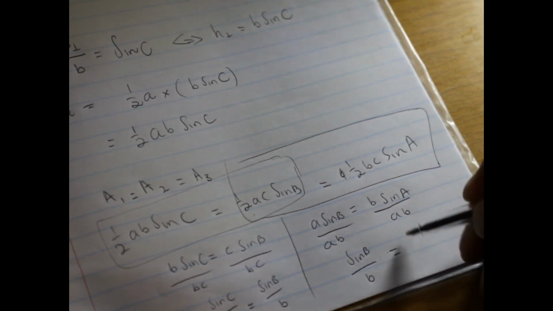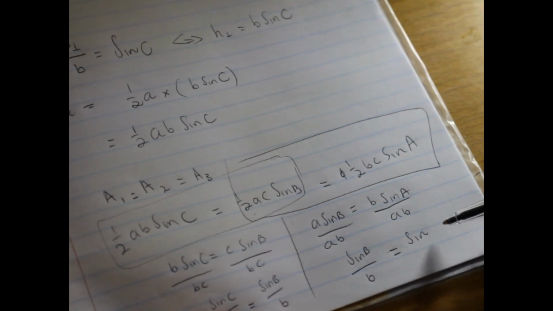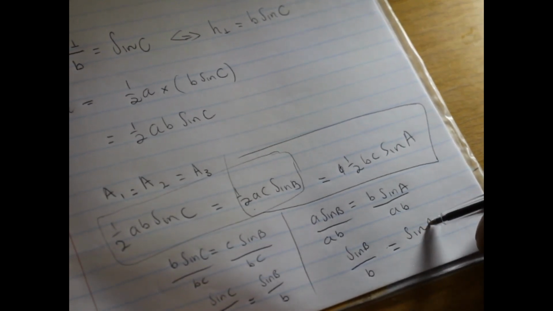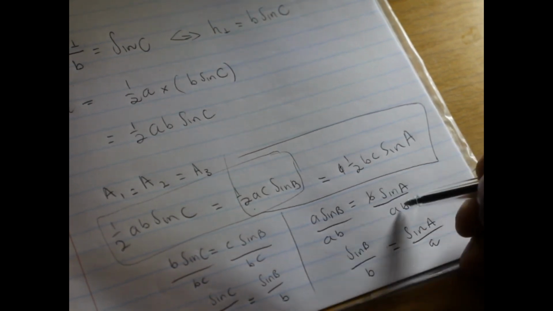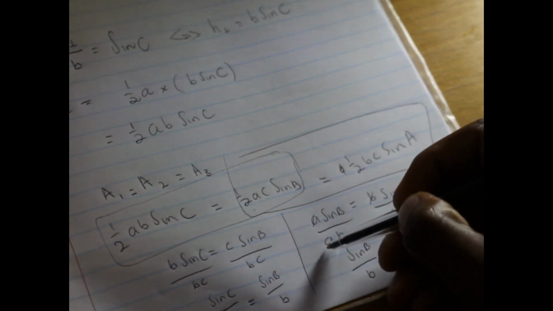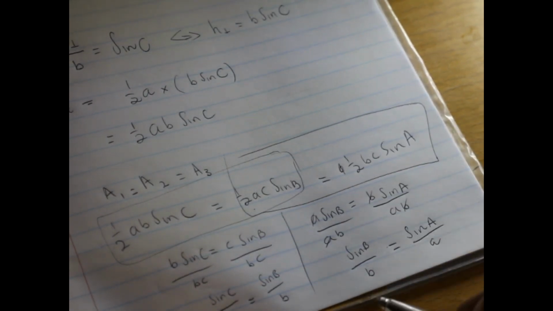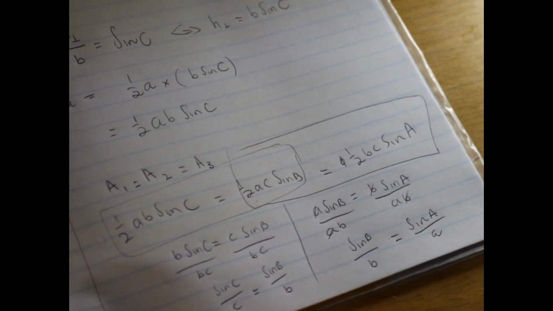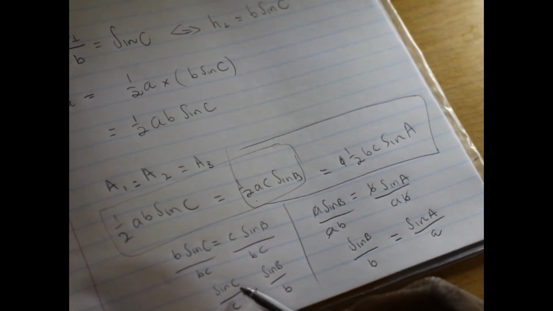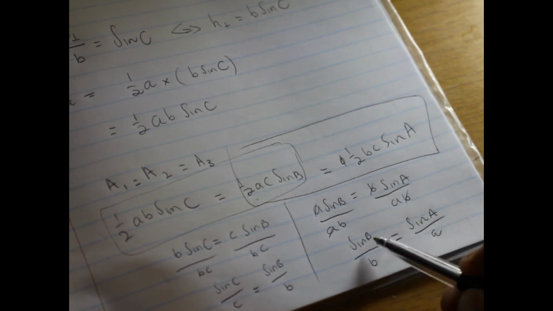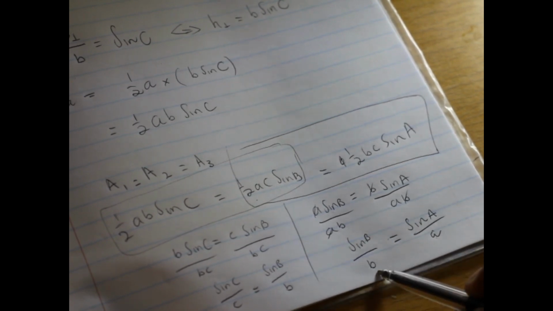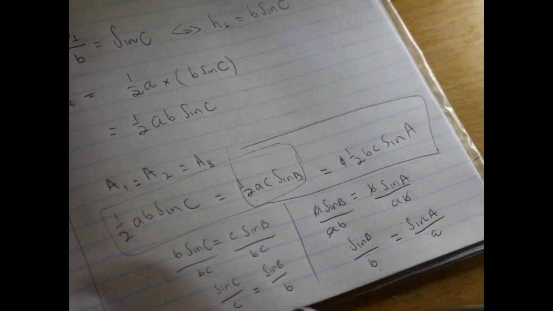That's equal to the sine of A over A, because this B cancels that B, and that A cancels that A. So that's why we have this. But you can see that both sine C over C and sine A over A are equal to sine B over B. So meaning that these are all equal.